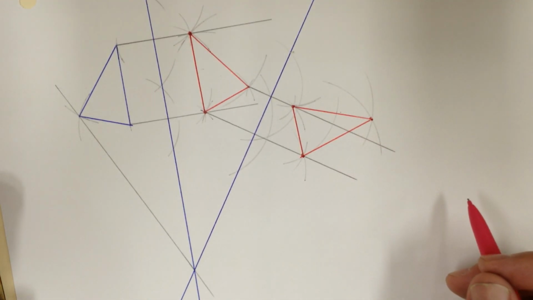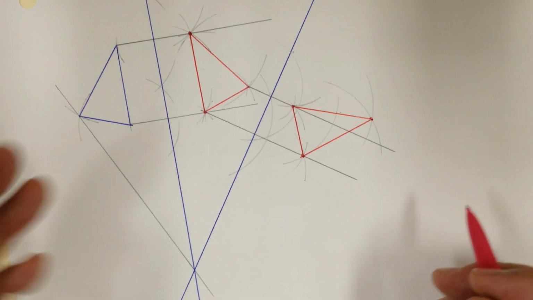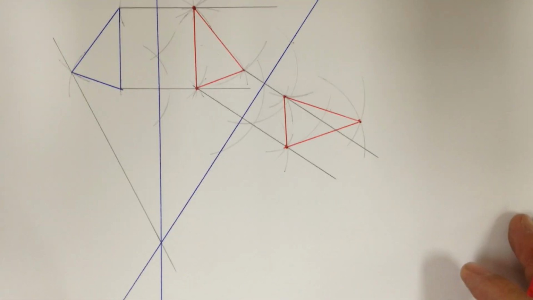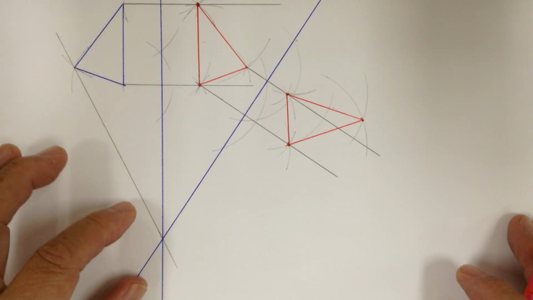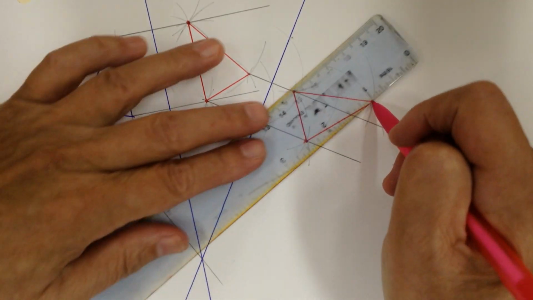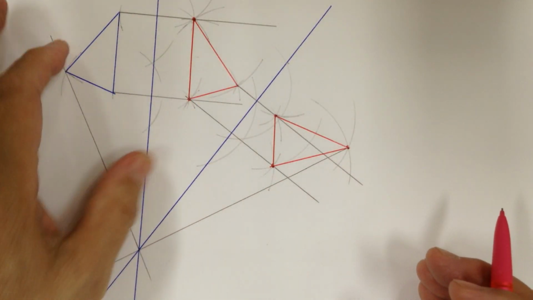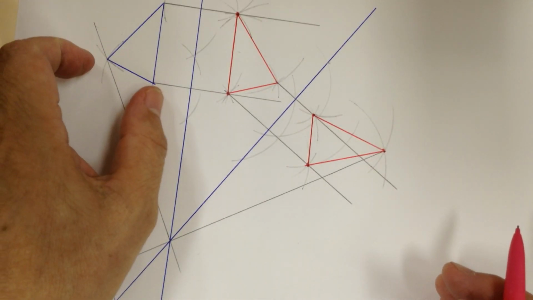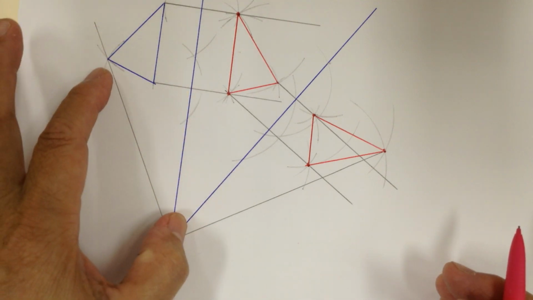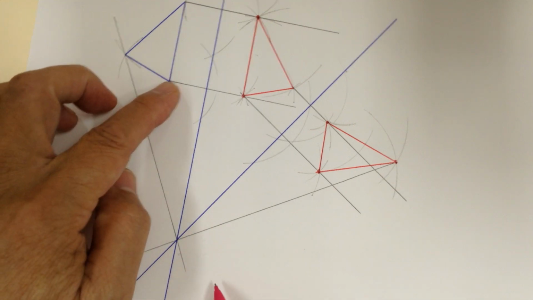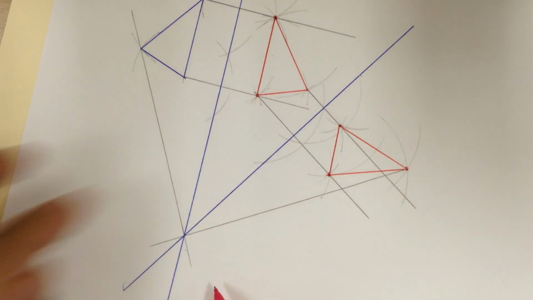So with this, what you have is a rotation. When you have reflection over two non-parallel lines, you end up with a rotation. So this point gets rotated to here, this point gets rotated to here, this point gets rotated to here.